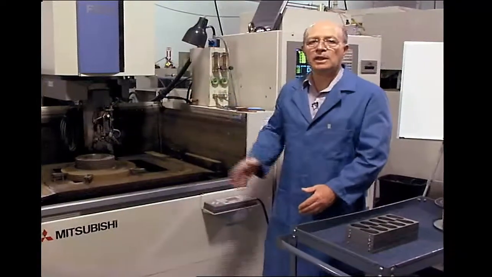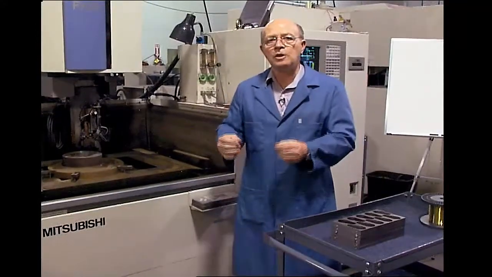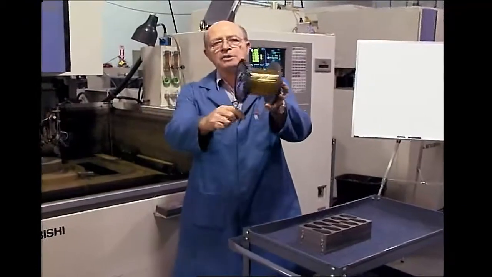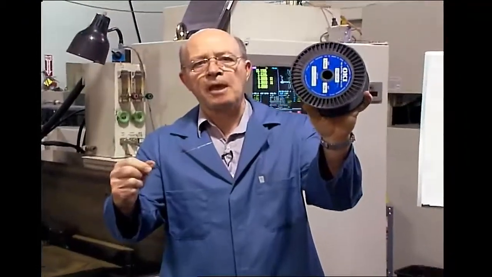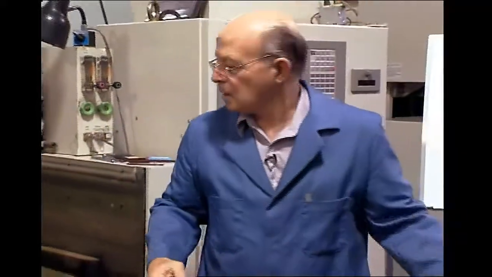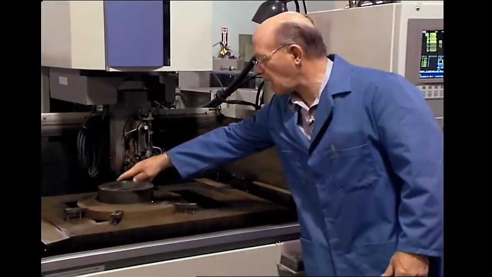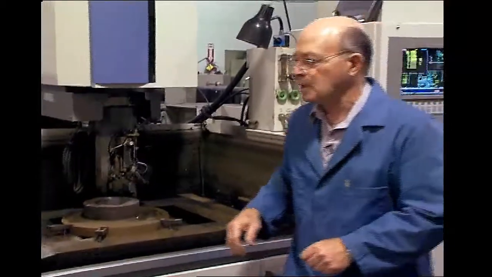This is a wire EDM machine, and we cut all kinds of shapes out with a piece of wire. This is wire on a spool. It's brass wire. This is 12 thousandths thick, and the computer generates the path. And this particular part in this wire EDM machine is a cam. And that was cut out. We programmed it on a computer.